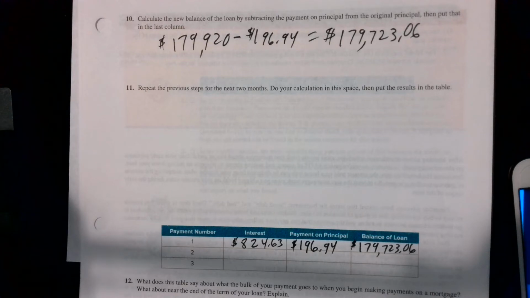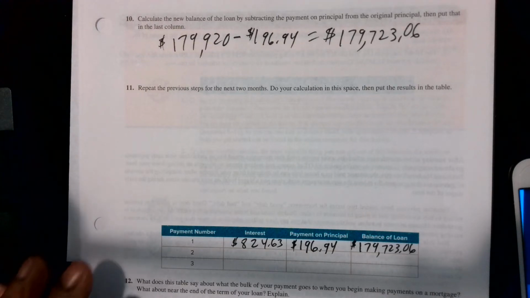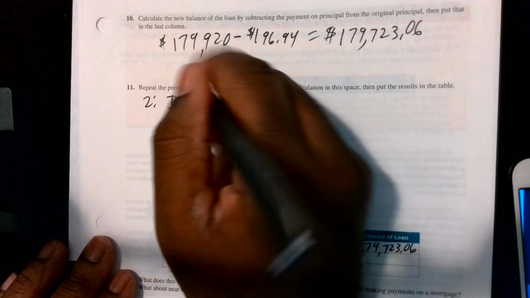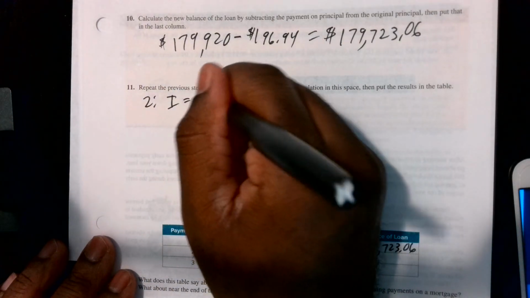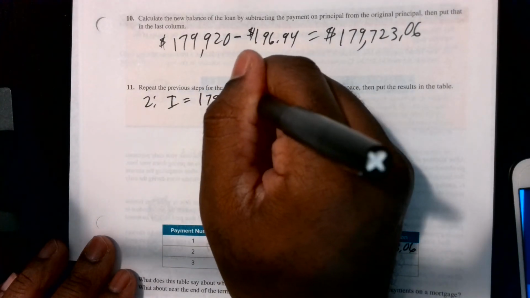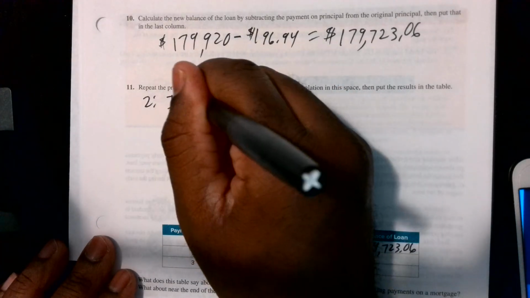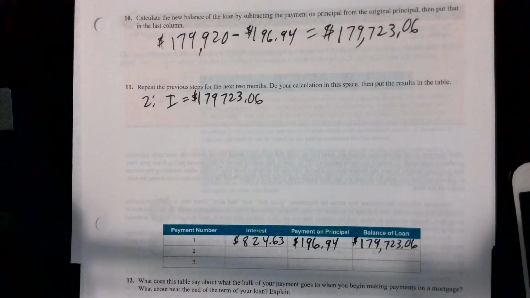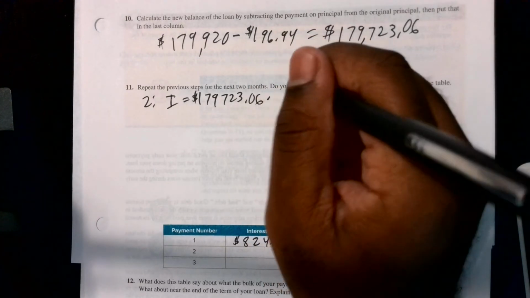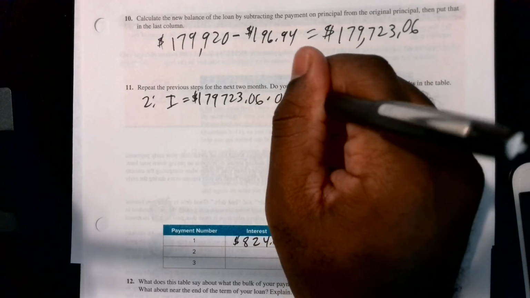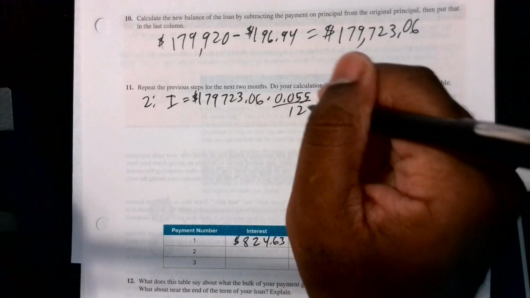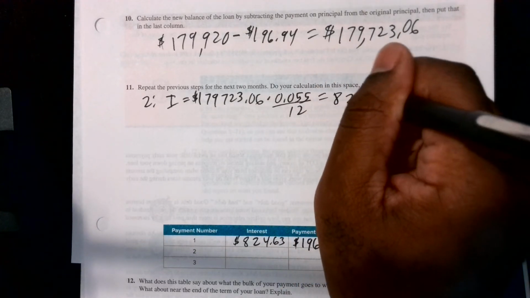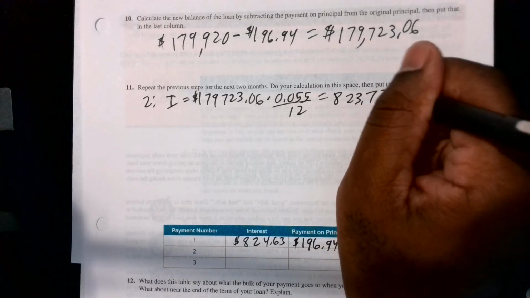Do your calculations in this space, then put the results in the table. So for month 2, the interest is equal to the new principal, which is $179,723.06 times 0.055 divided by 12 is equal to $823.73.